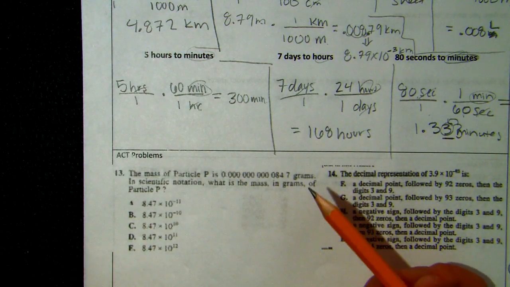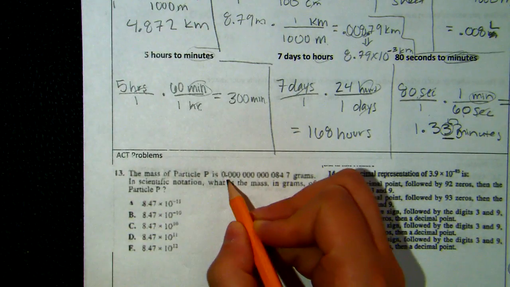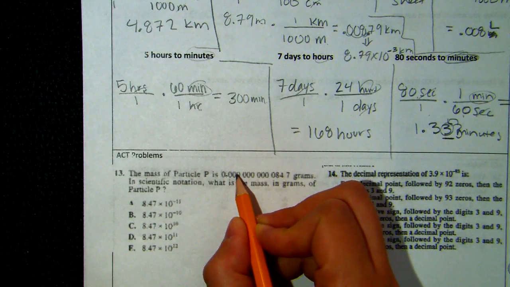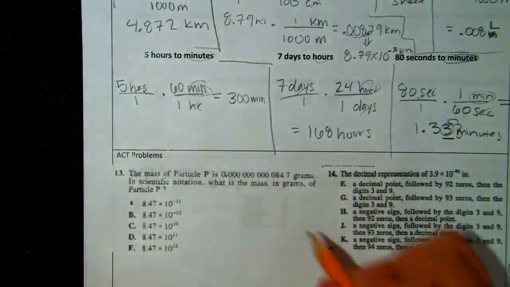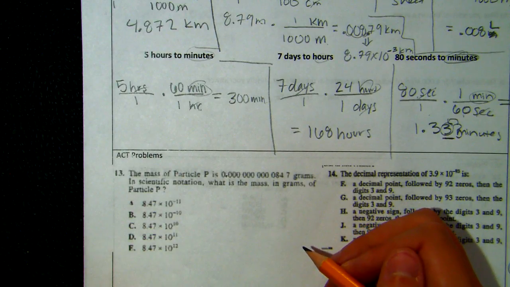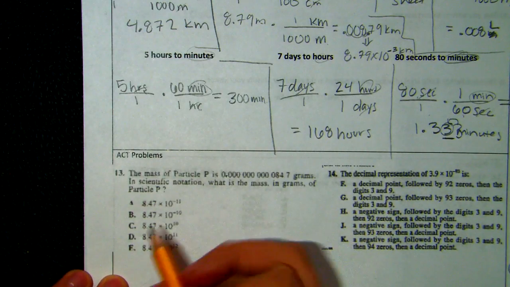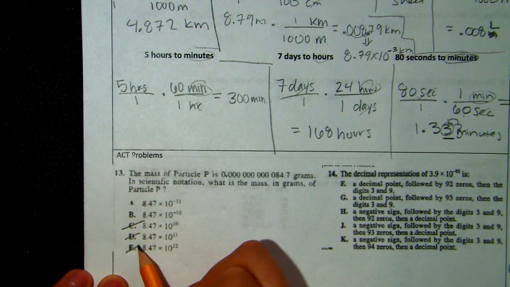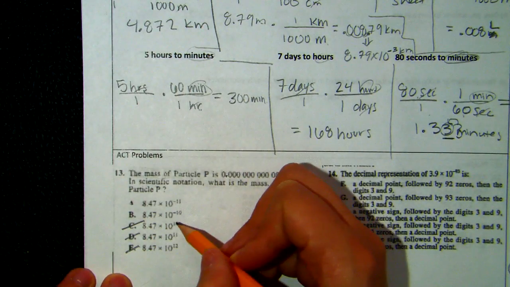So first of all, let's look at this. We see that our decimal point is all the way over here, and this is a lot of zeros, but our decimal point's at the beginning. So is this going to be a positive or a negative exponent? We know that it's going to be a negative exponent because it's a really small decimal, right? So I only see 2 negative exponents here. So I can cross out C, D, and E because those are all positive exponents. So I know that it's either going to be A or B.